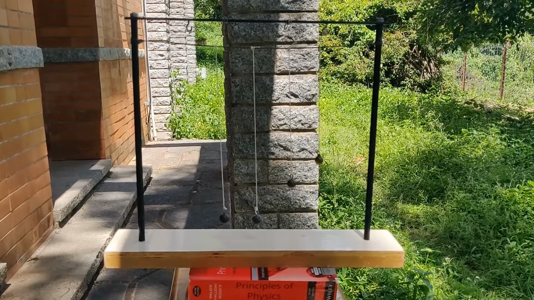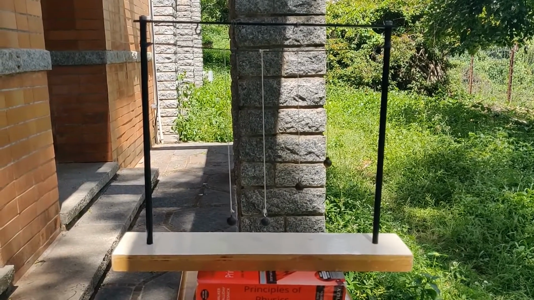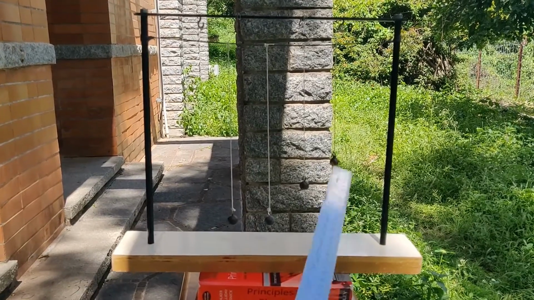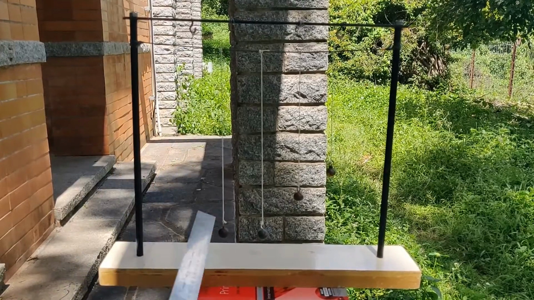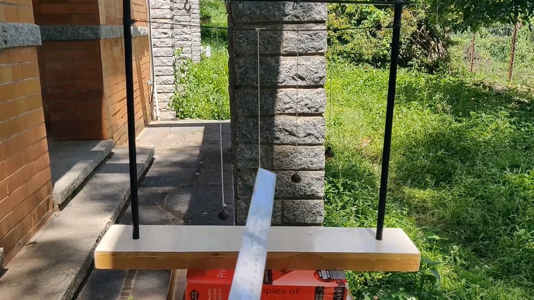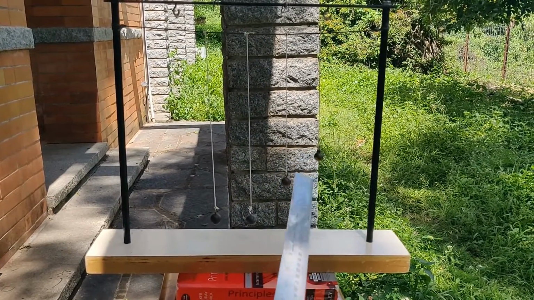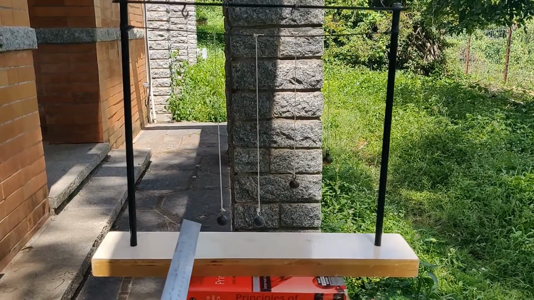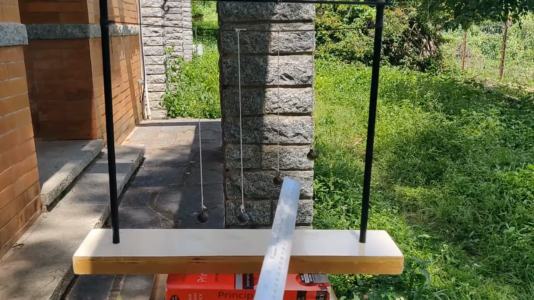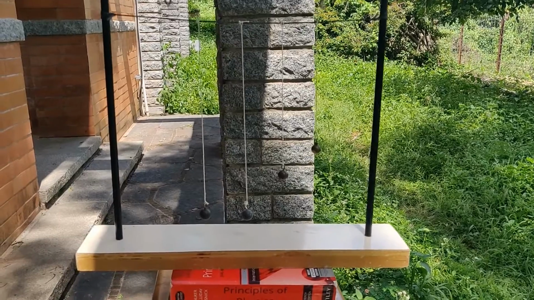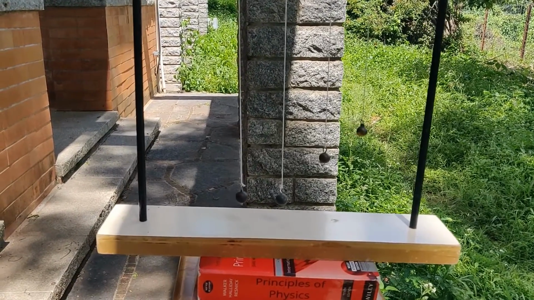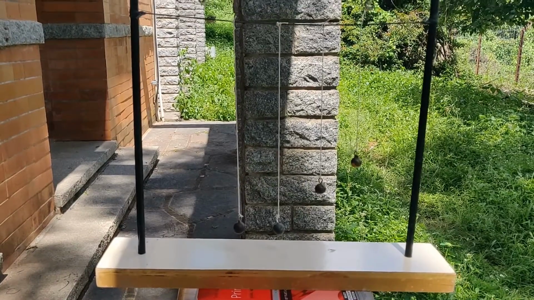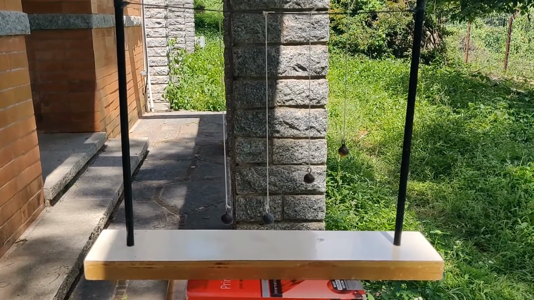Let's see a simple experiment to demonstrate the idea of resonance. Here we have a thread tied, and on that we have two pendulums of the same length, and the other two pendulums are of different lengths. Let's name them A, B, C, and D. So A and B are of the same length, and C and D are of different lengths. So let's put C into oscillation.